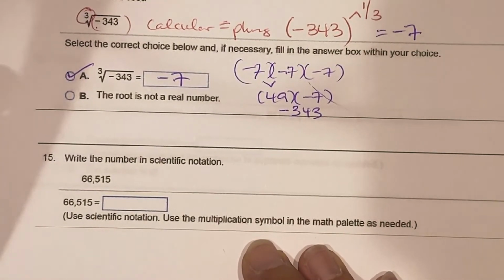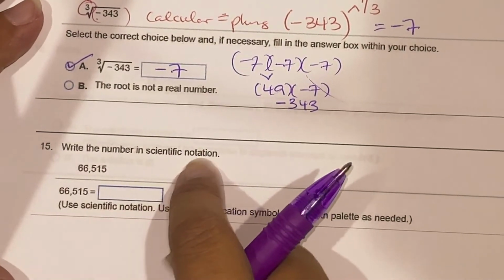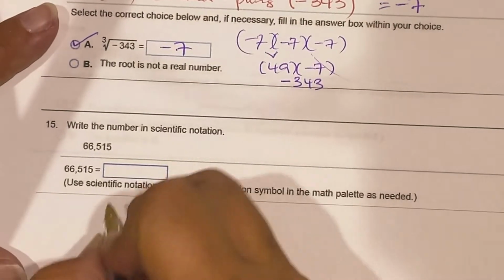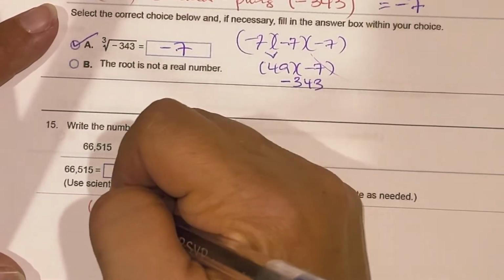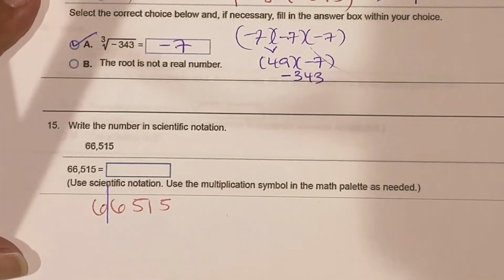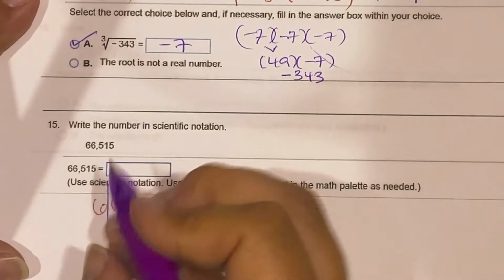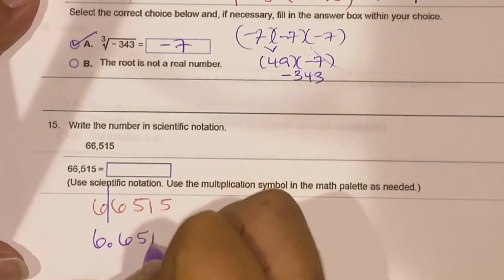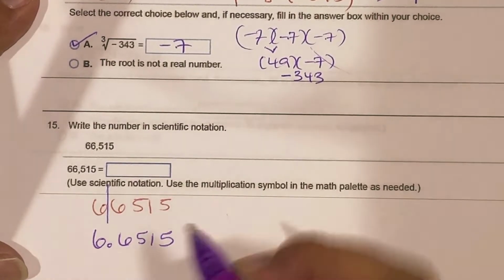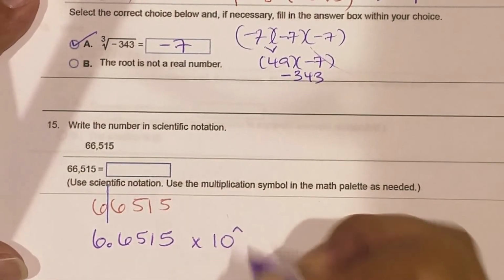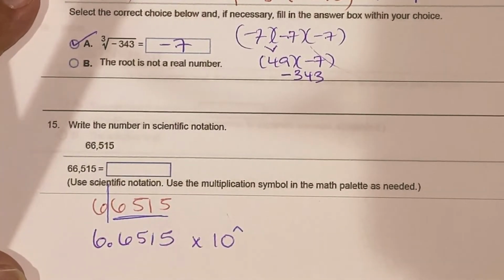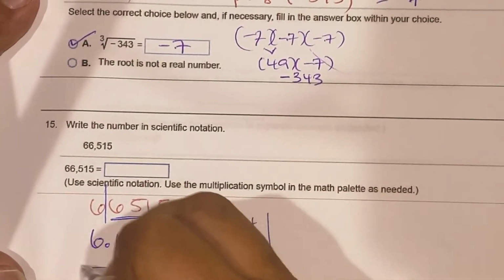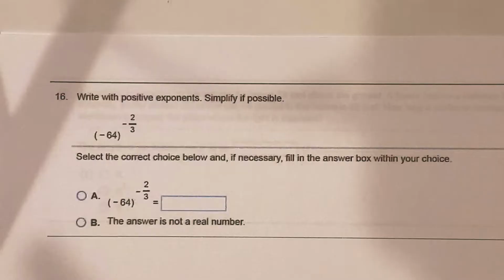On 15, it wants you to do scientific notation. So when you take your number, so we have 66515. When they want it in scientific notation, draw a line between the first and second non-zero number. That is where your decimal point's gonna go. So now it's gonna become 6.6515. And then you're gonna write times 10, and then there's a number that you're gonna write for the caret. So what you do is count the number of places you are after the line. There are 4 numbers after it, so it's a power of 4. So this is what I'm gonna write in the box.